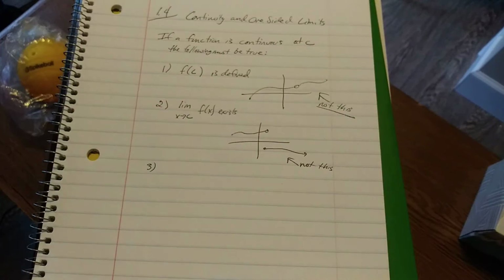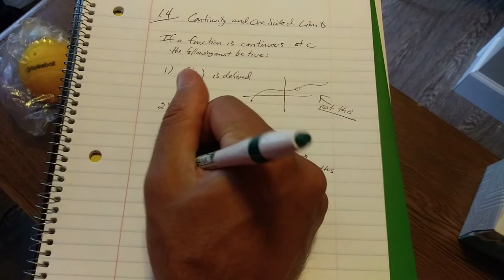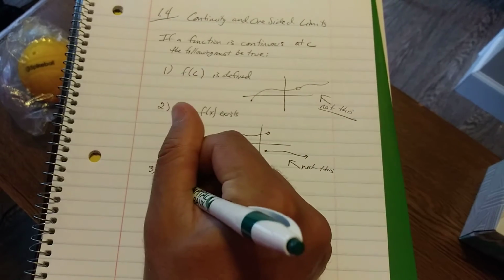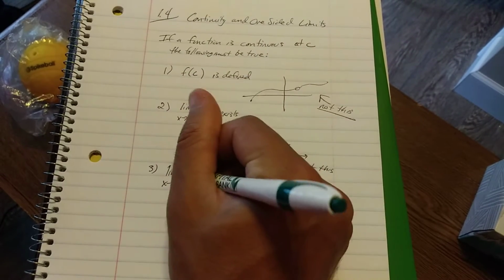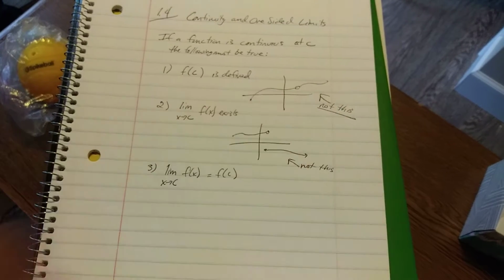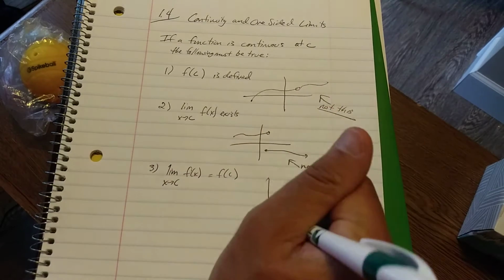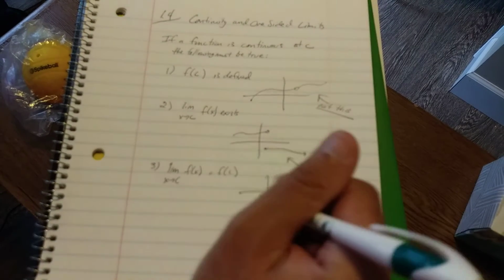And the third condition, the limit as x approaches c of f of x is actually the value if you plug in c. For example, here's a counterexample.